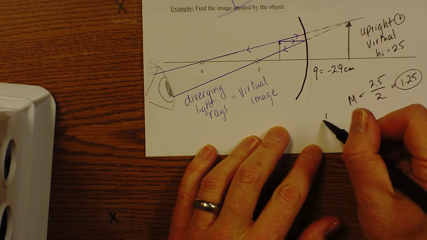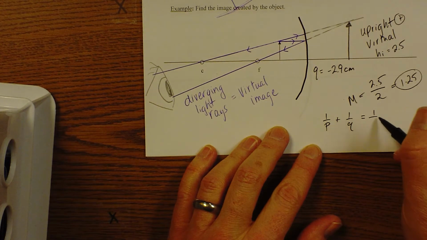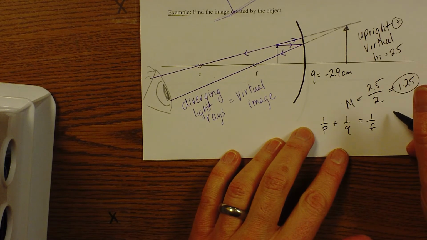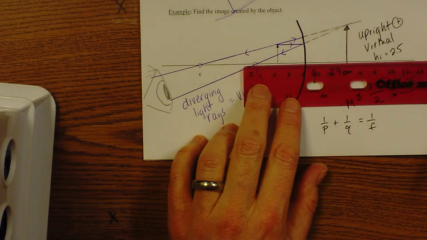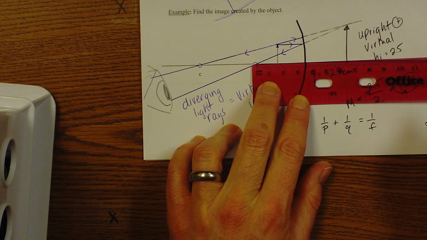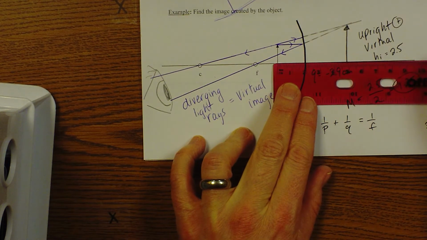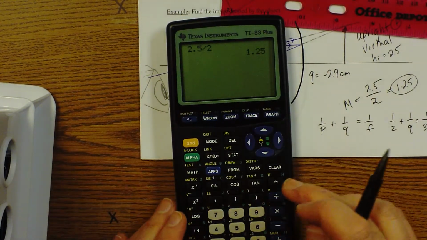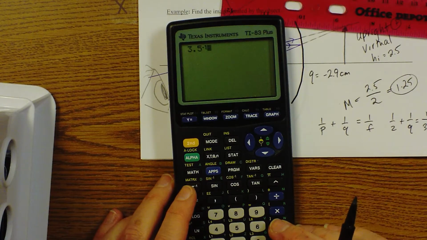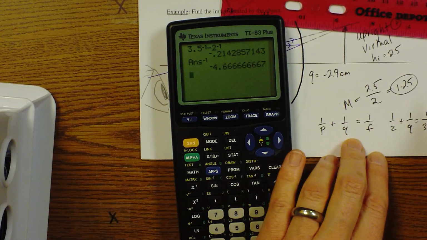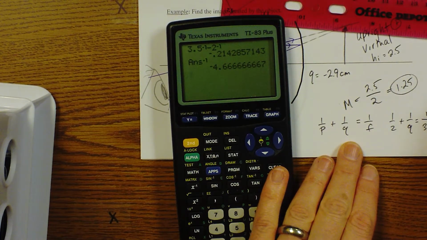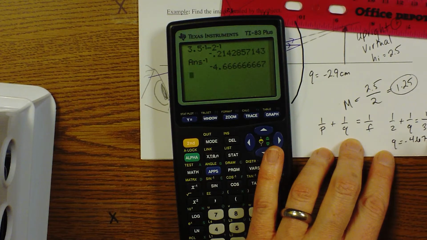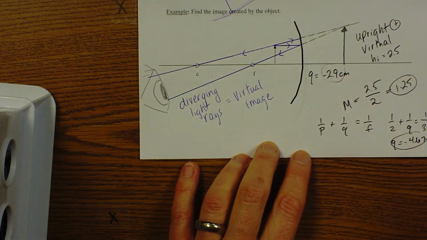Can I use the mirror equation in this problem? Yes, I can. So again, I could have solved for Q using 1 over P plus 1 over Q equals 1 over F. First I would have to measure P and Q because they weren't given, so let's check that. So F is at 3.5 centimeters, and P is at 2 centimeters. So I have 1 over 2 plus 1 over Q equals 1 over 3.5, and then I would use my calculator to compute that. 3.5 reciprocal minus the reciprocal of 2. So Q is negative 4.67. Gosh, I'm way off there. 2.9 versus negative 4.67.